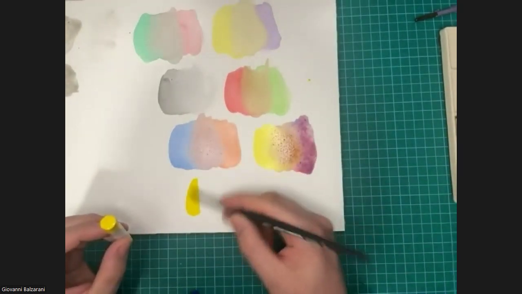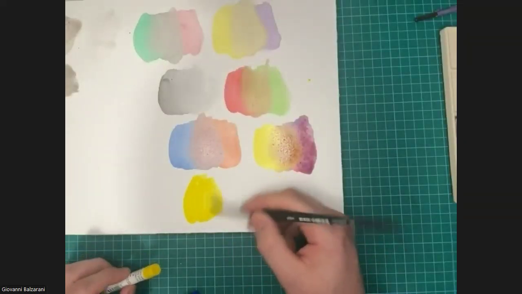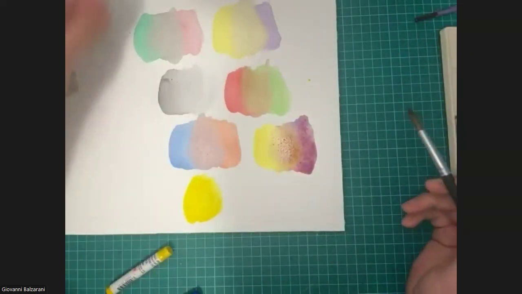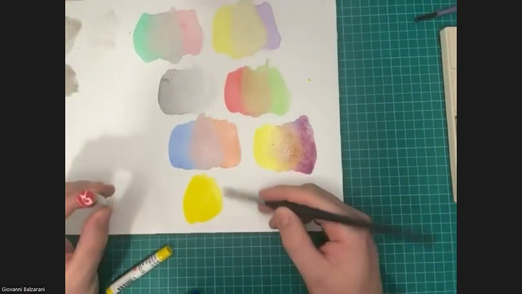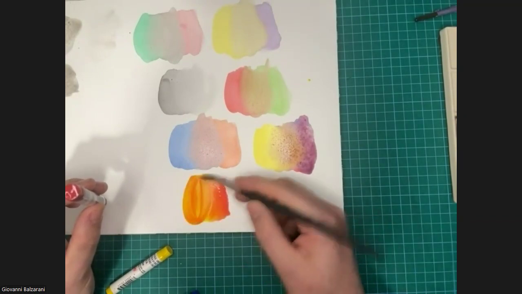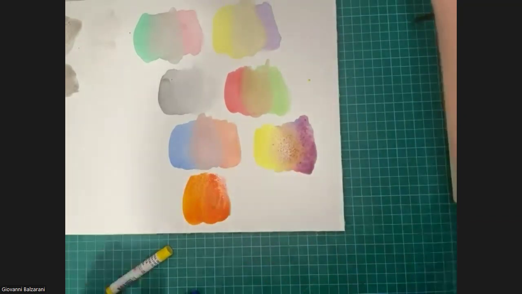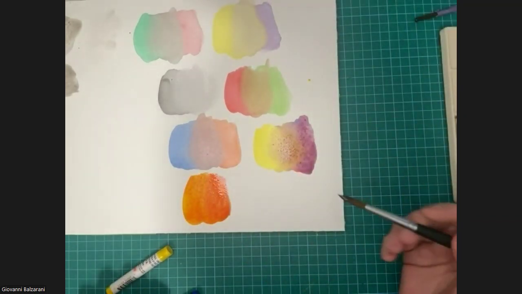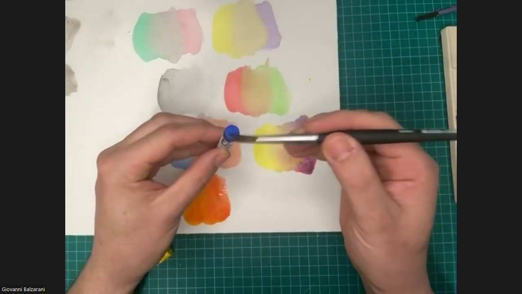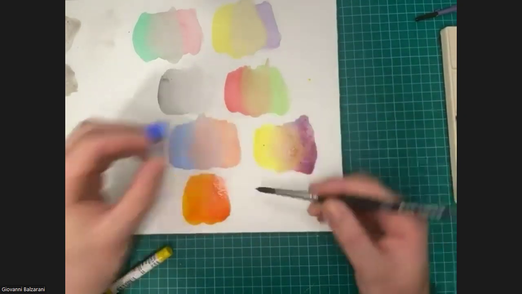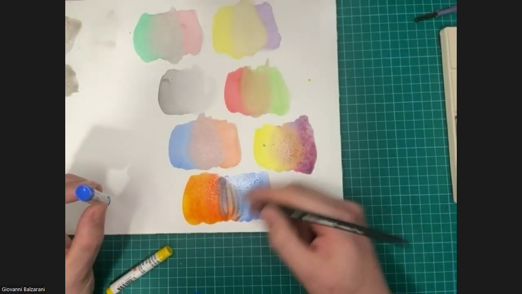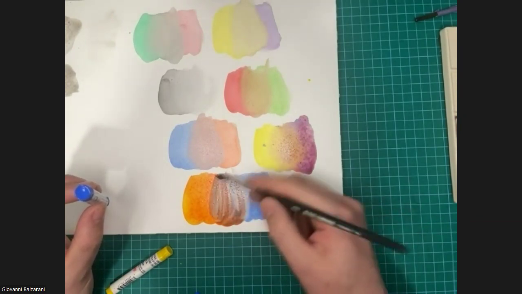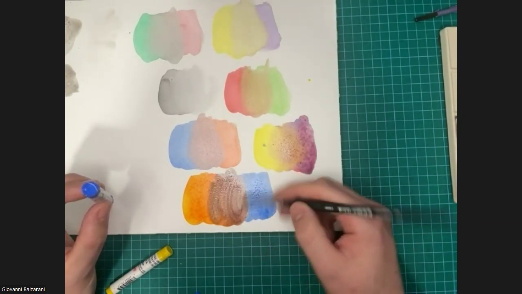yellow. Giovanni, I have a question. I have learned complementary colors mixed give a white, a black, or a gray. And when I don't know if it's complementary and I have created a gray with two colors, can I say it's complementary?